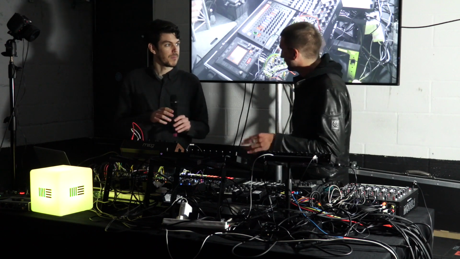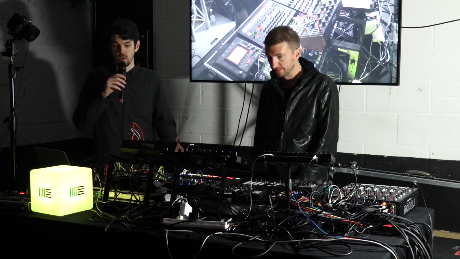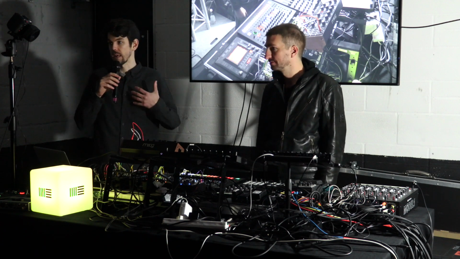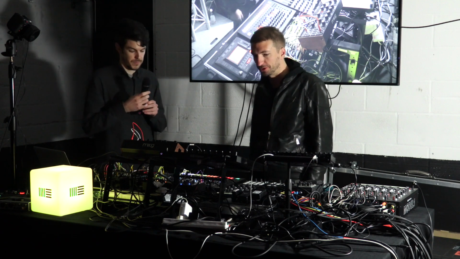I'll do a little run through of the track first. Yeah, so I think we're going to start. Alex is going to just do a run through of a track or two, just so you can get an idea of what the performance actually looks like. Cool.